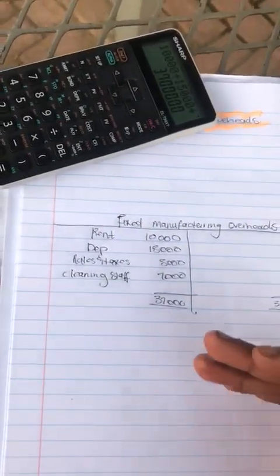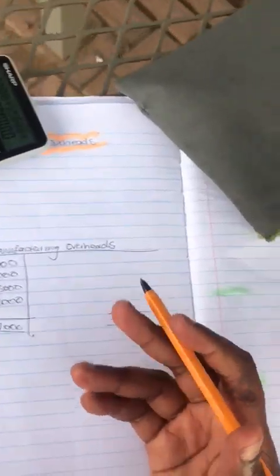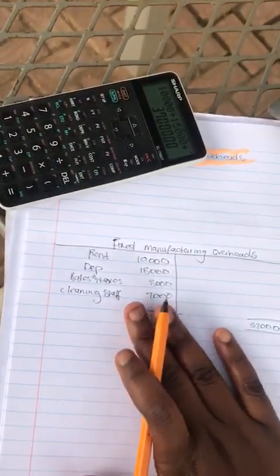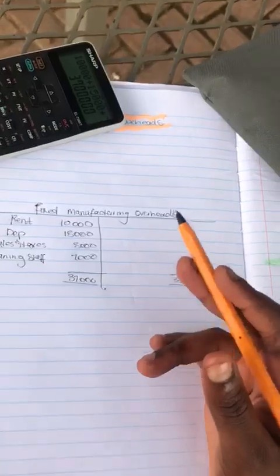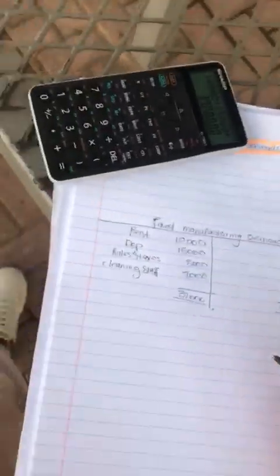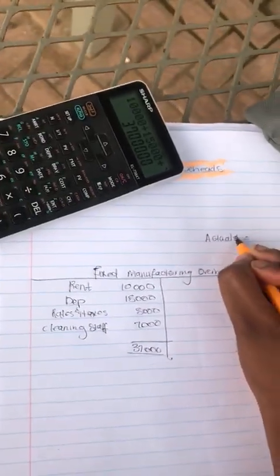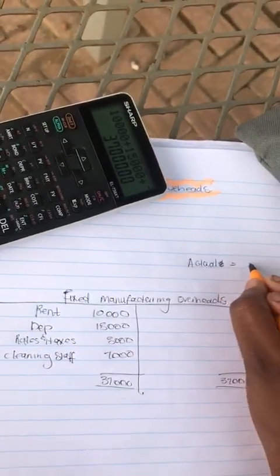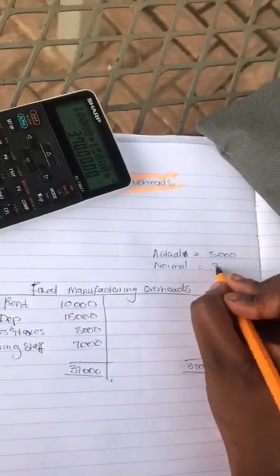Right. So with this account, fixed manufacturing overheads, here you will need your normal units and your actual units. So after you have identified your fixed manufacturing cost, you must now identify your normal production units and your actual. Actual units are those units that you have actually produced this year. So let's say it's 5,000 units, and your normal, let's say, equals 3,000 units.